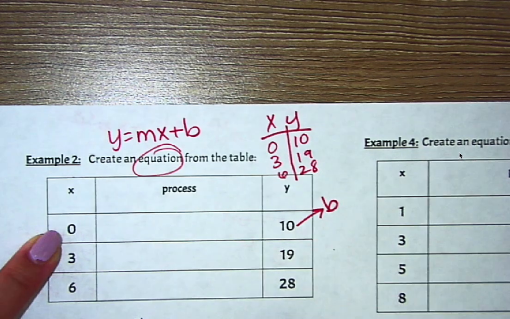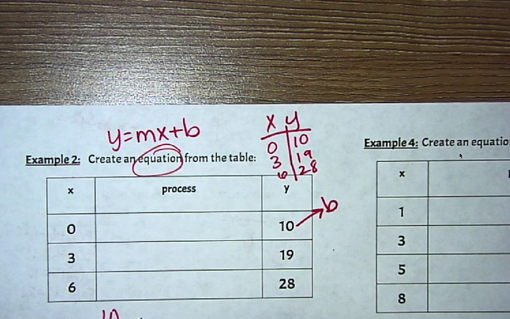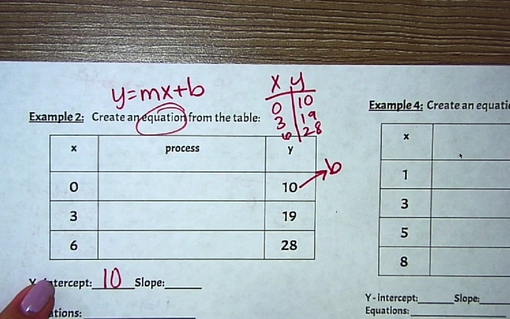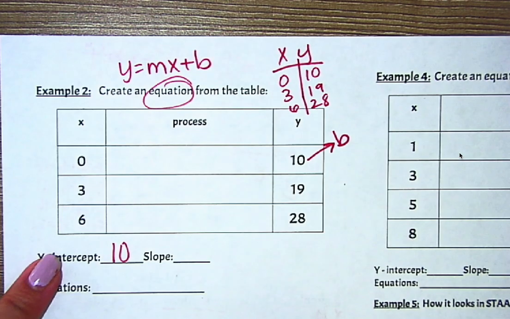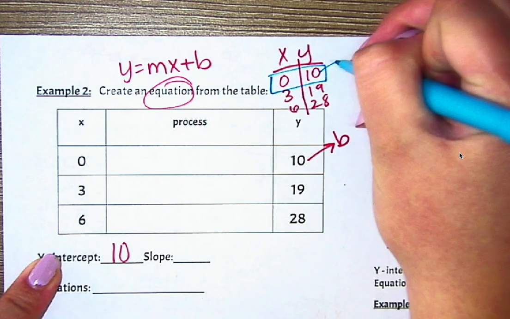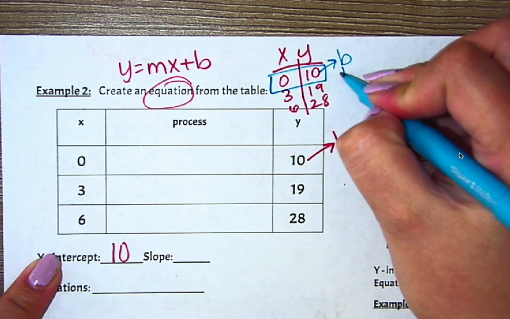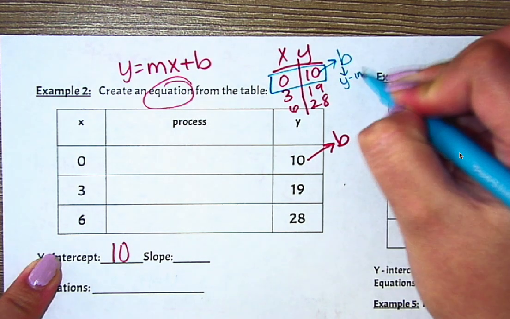So I can already plug in my y-intercept as 10. Make sure you write that. Your b is also called your y-intercept.